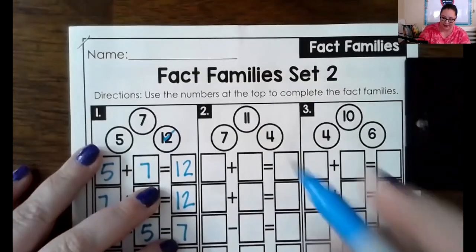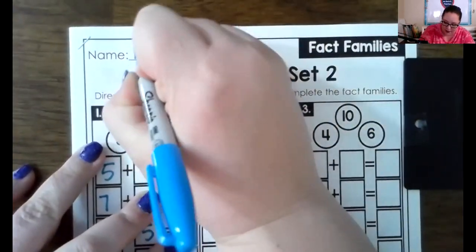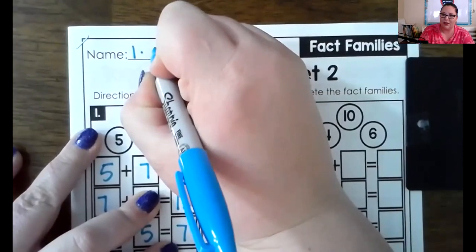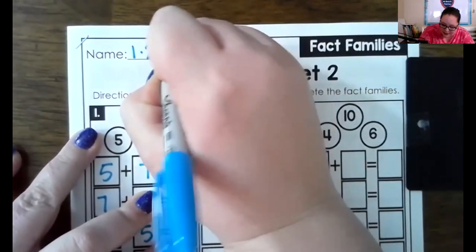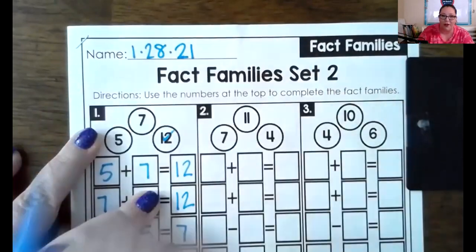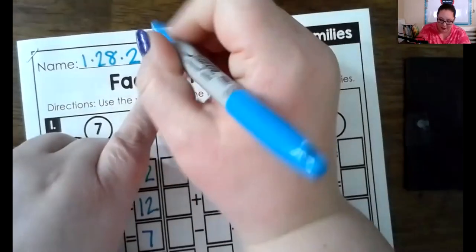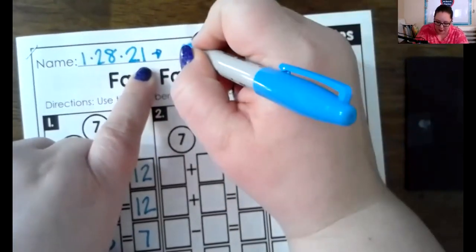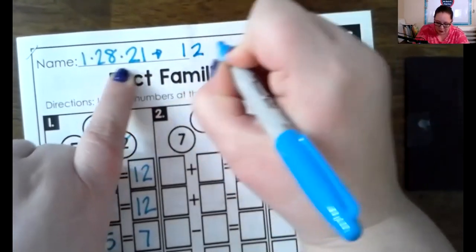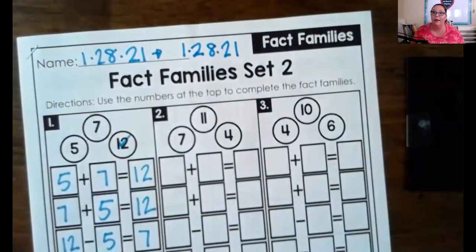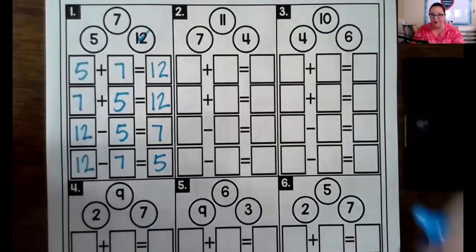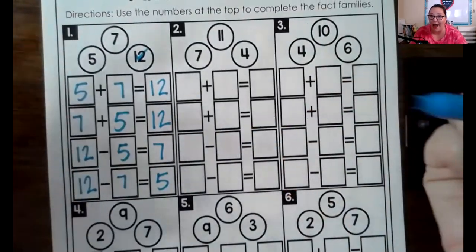So our date today is, is it the 28th? 28, 2021. There's our abbreviation, but if we write it backwards, 1, 2, 8, 2, 1, it's the same thing. So our fact families are palindromes.